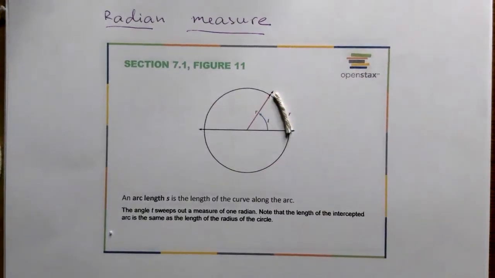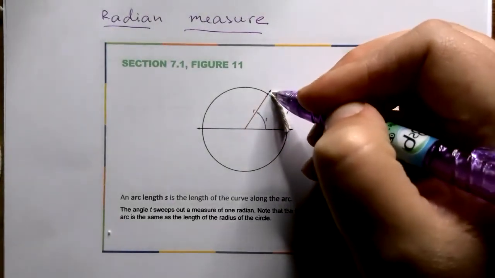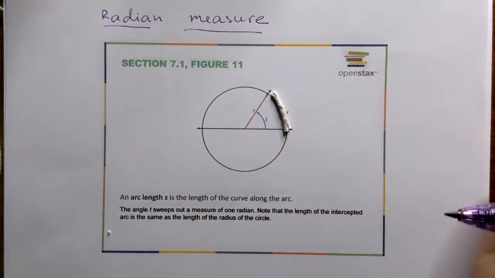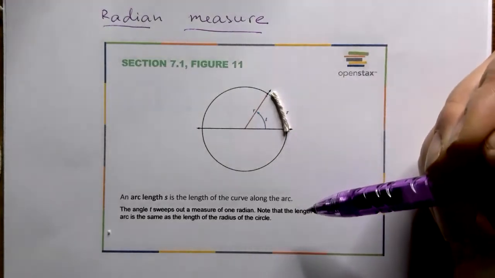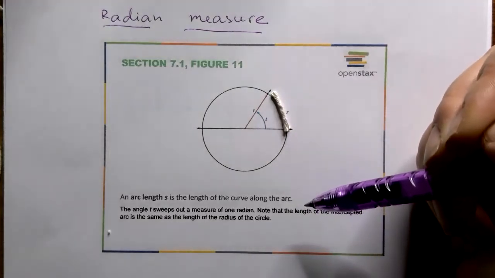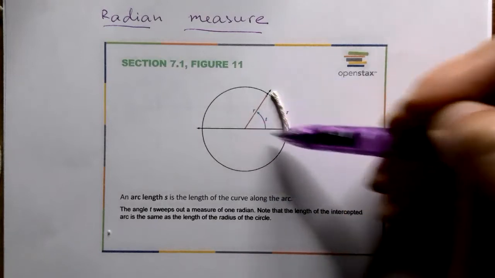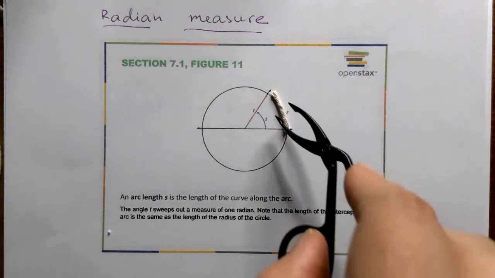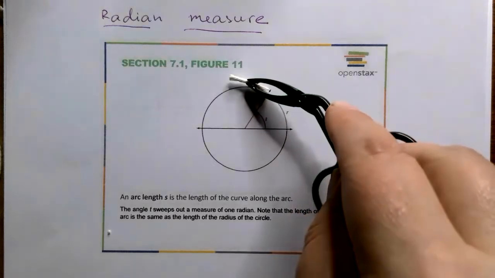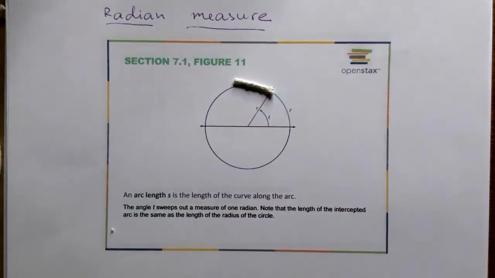And this is very convenient because now the measure of the angle is tied to the circumference of a circle. And by the way, a piece of circumference of a circle is called an arc. That's how an arc is defined. It's a piece of circumference cut out by a central angle. So how many radians are there in a circle?